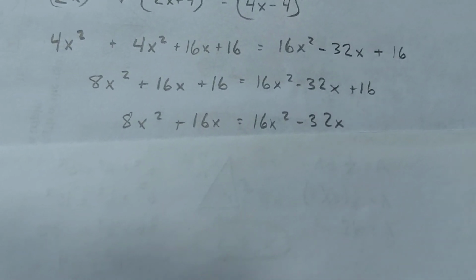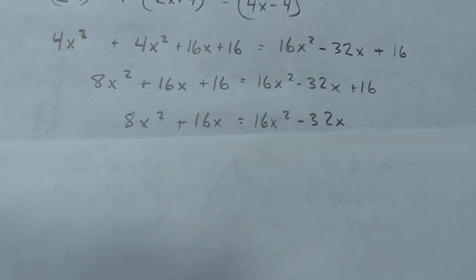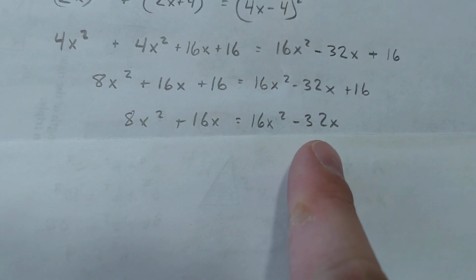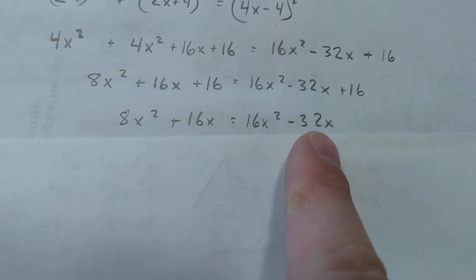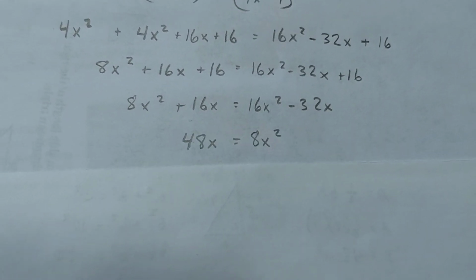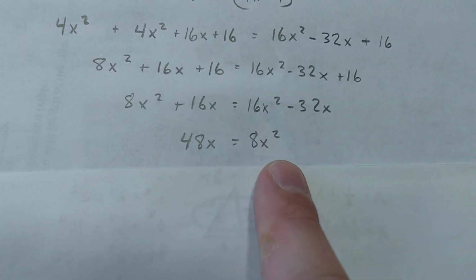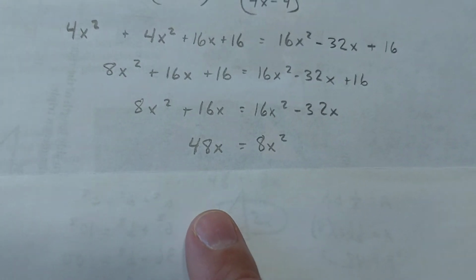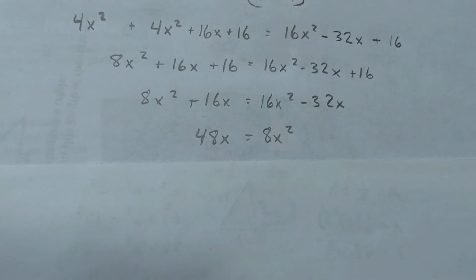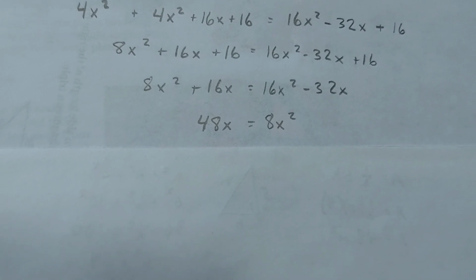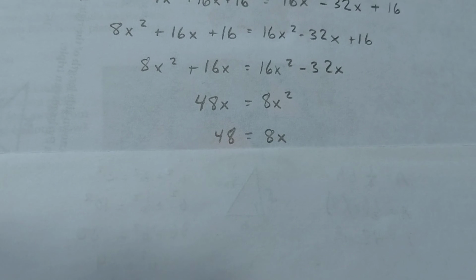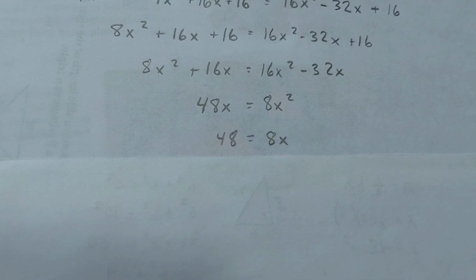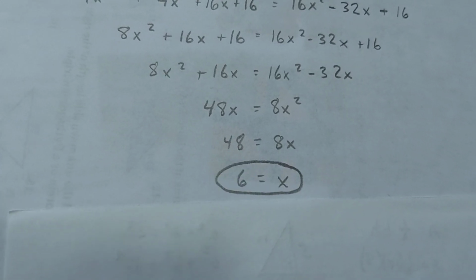You've got a couple different options at this point. I chose to subtract away the 8x squared from both sides so that it goes away from this side. And then I added 32x to both sides to get rid of this over there. When I do those two things, subtracting 8x squared gets me 8x squared remaining on this side. When I added 32x to both sides, it goes away over here, but over here I've got 48x. And now at this point I see I can take out an 8, I could take out an x. I'm going to show it to you in 2 separate steps. If I take out the x first, so divide both sides by x, that's what you're left with. And then if you divide both sides by 8, you've got a value of 6.